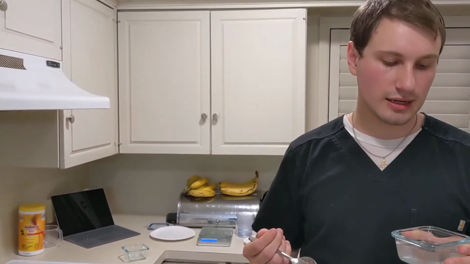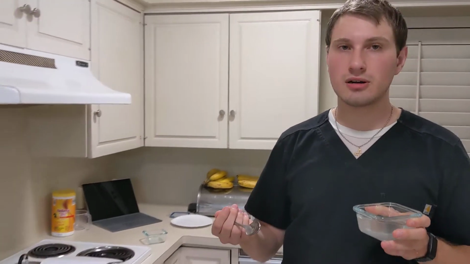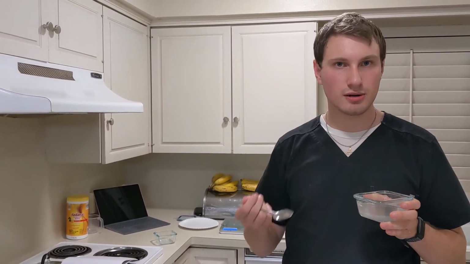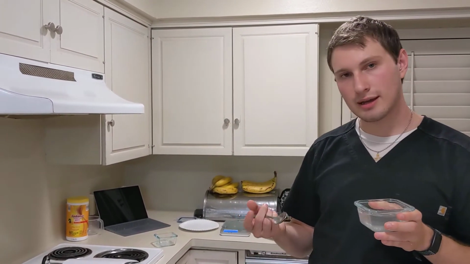I could get more precise, and then it'd also be better if I had like kosher salt, because that's just pure NaCl, but this was all I had.